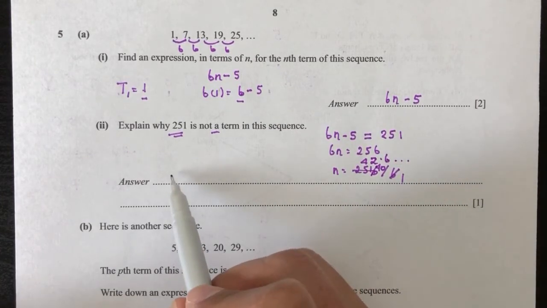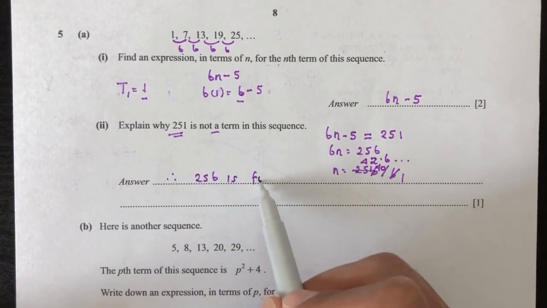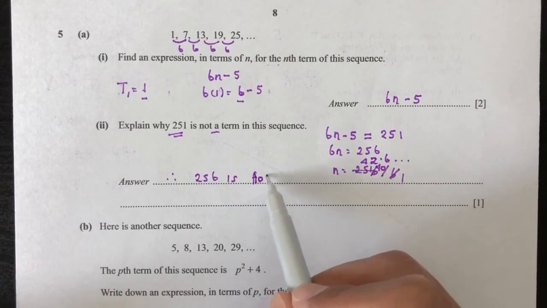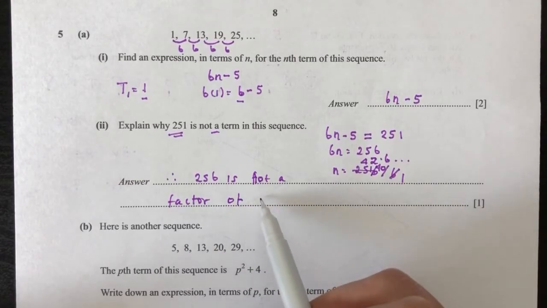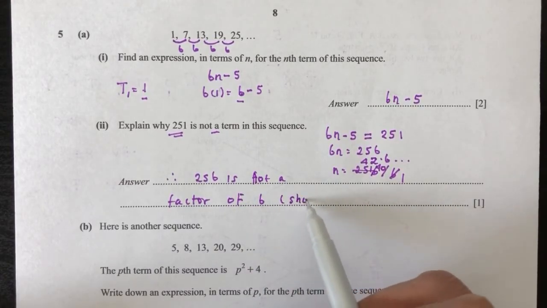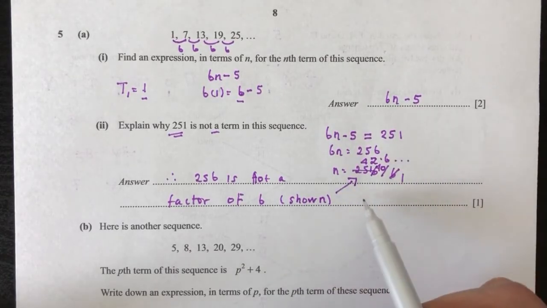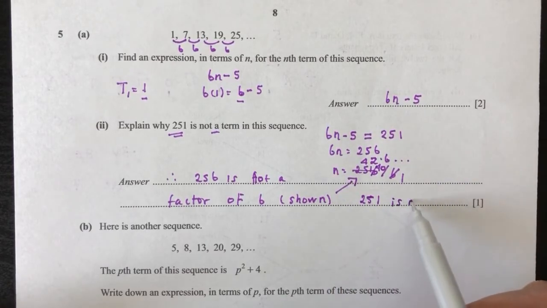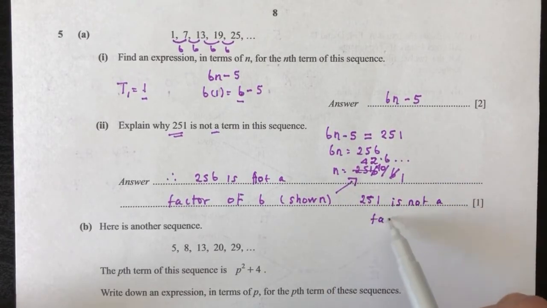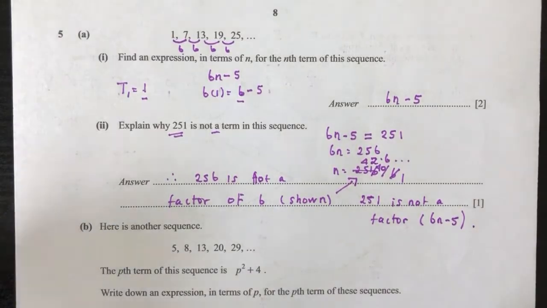So as you can see, you can write down that 256 is not a multiple of 6 as shown here. You can write that, or you can just write this is not a multiple of this. So you have two options. You can show this to make your work valid. Okay, so that was part 2.